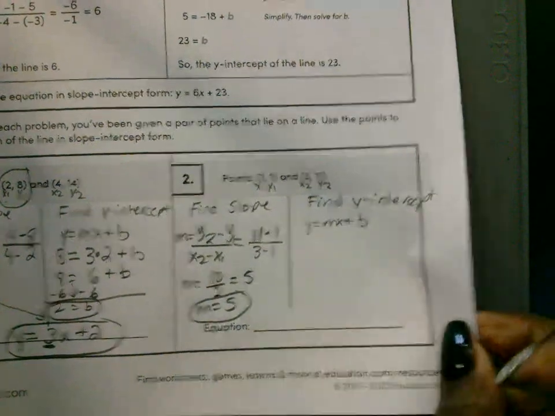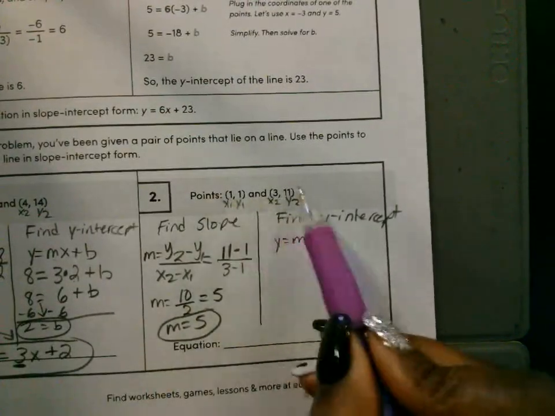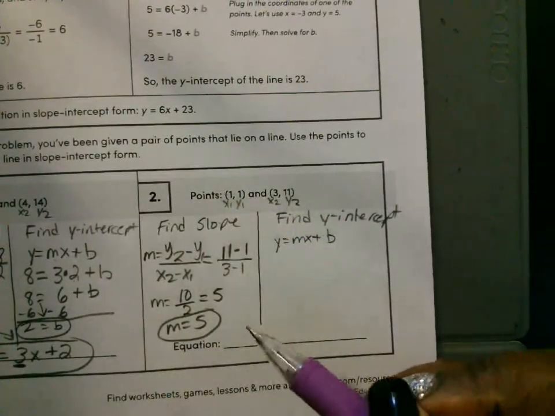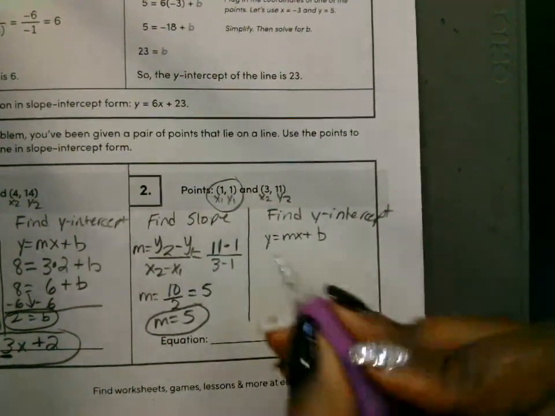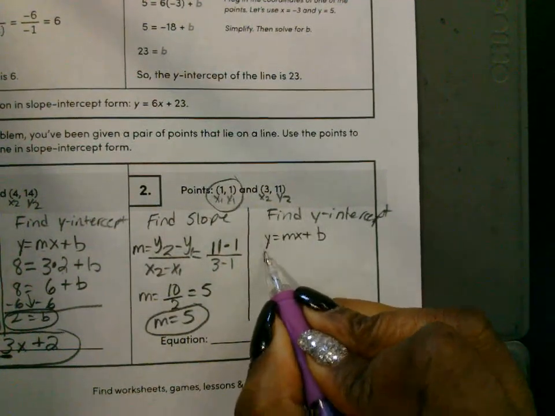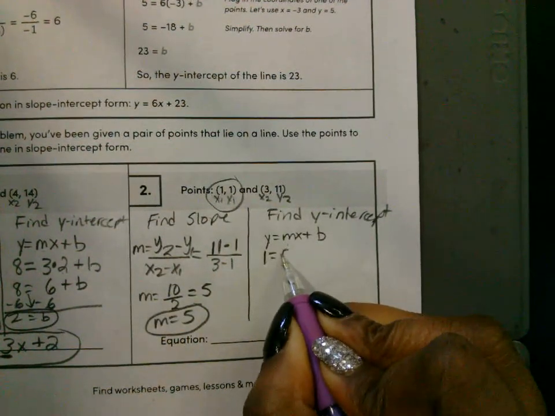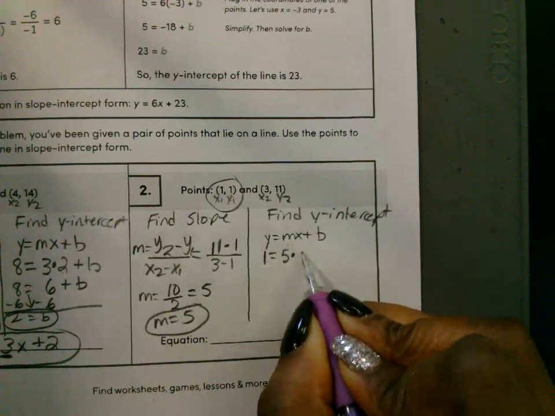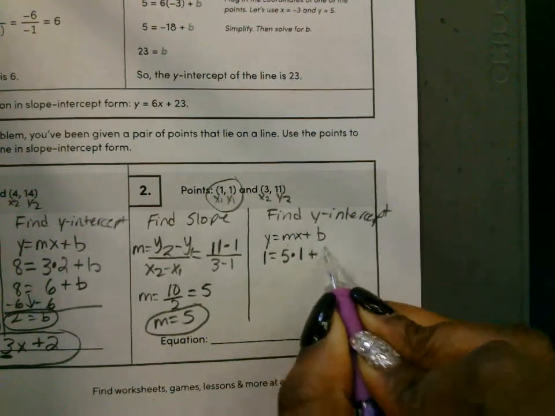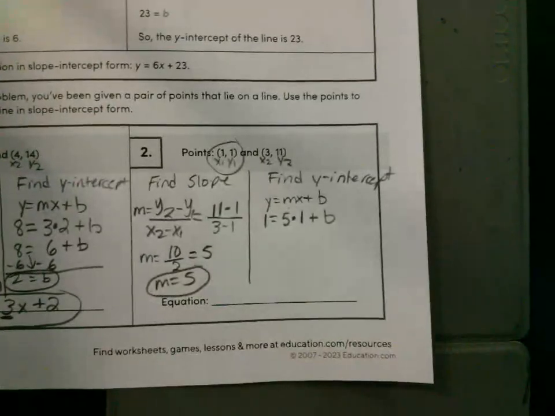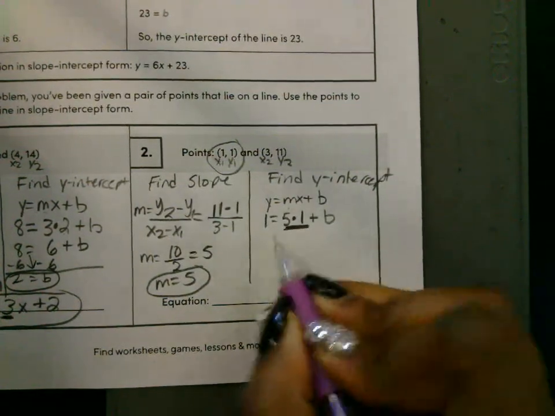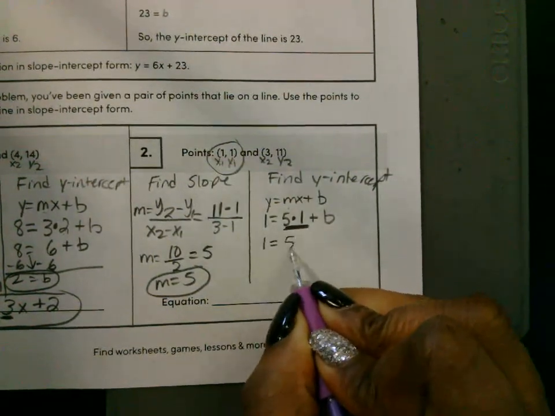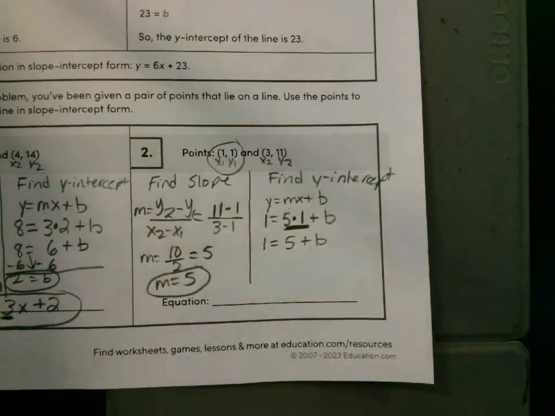Let's figure out B. Which set of numbers is going to be the easiest to use? The 1 for sure. Okay, so which one of these numbers is Y? Equals, what's M? 5. Times 1 plus B. Multiply first. 5 times 1 is what? So we got, very good, Arturo. We got 5, bring down everything else.